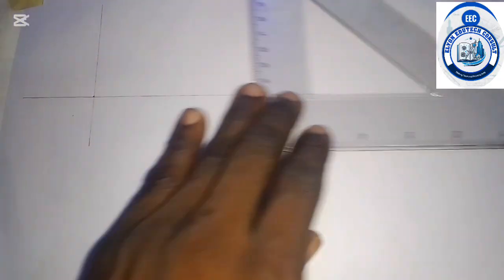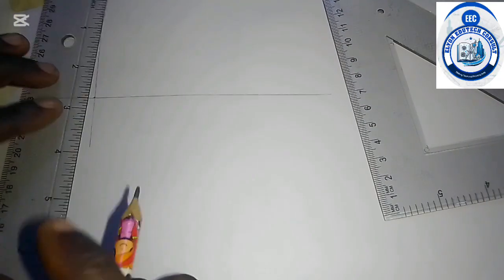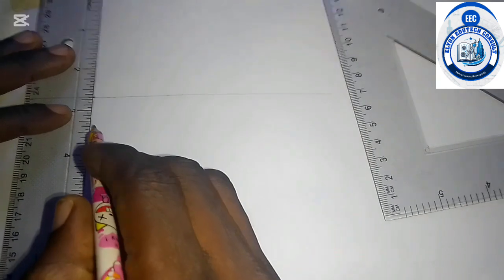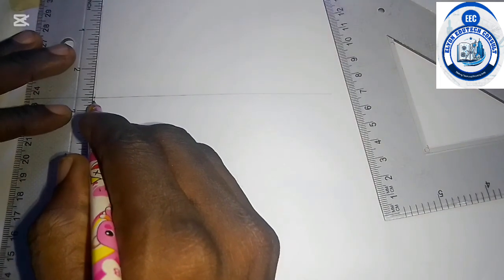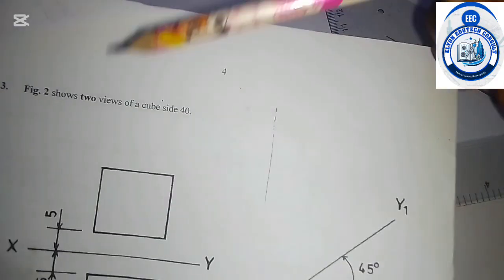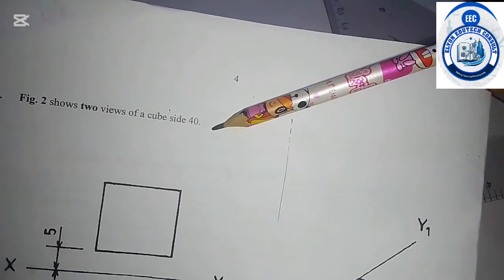This will go this way. Now let me drop that line further this way. All right. So we are given the cube to be of side 40.